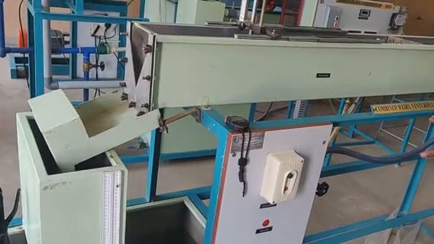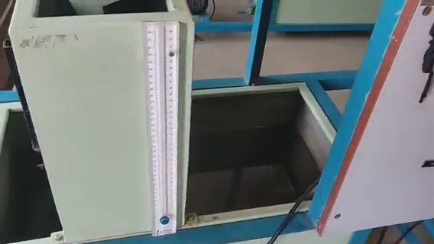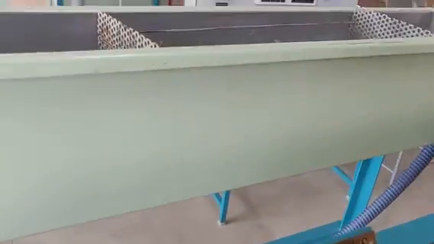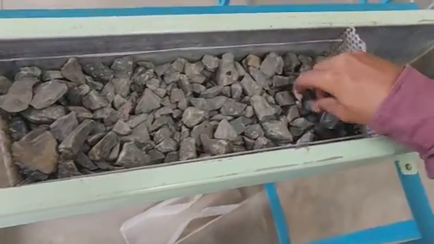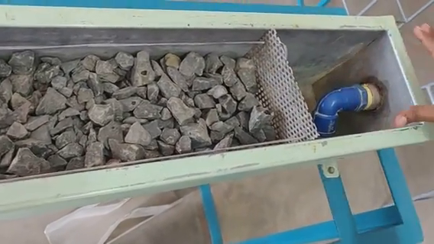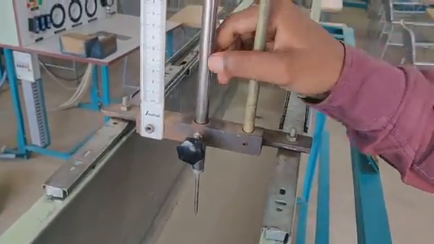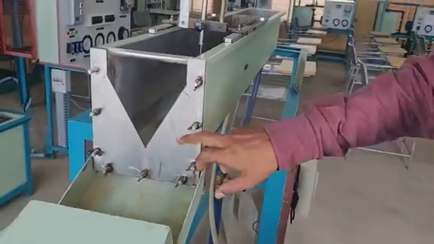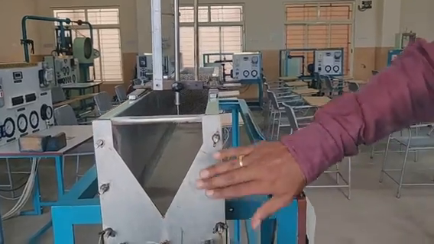This is the setup of the notch apparatus. This is the sump, and this is the flow regulating valve, and this is the flow channel. Here we provided a jali to reduce the velocity of the water. Next, here is the pointer gauge to check H1 and H2. This is the notch we showed earlier. This is the 60-degree notch we fitted to this channel.